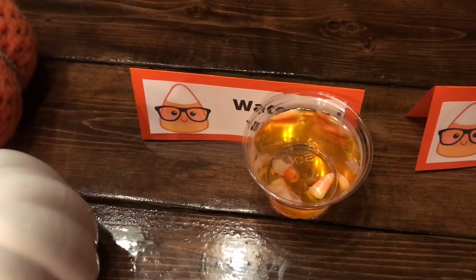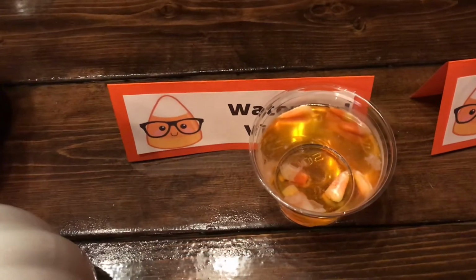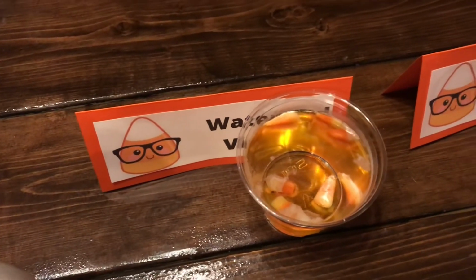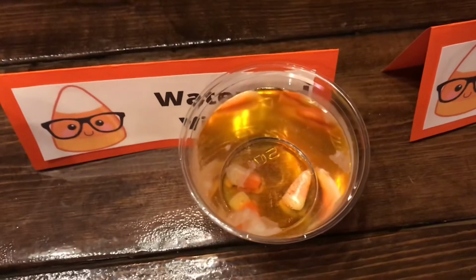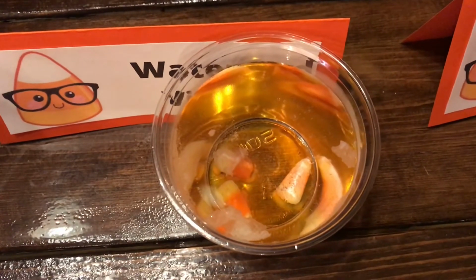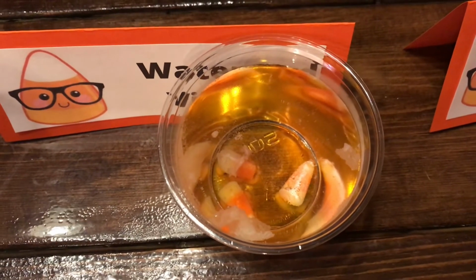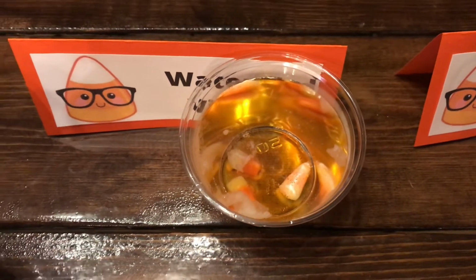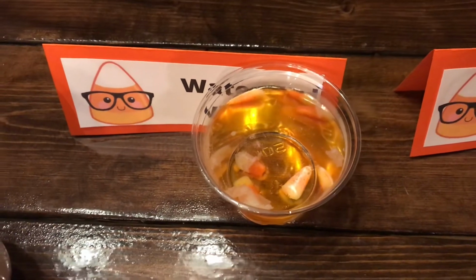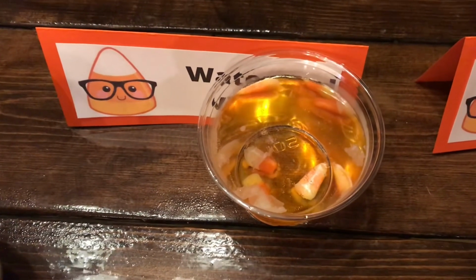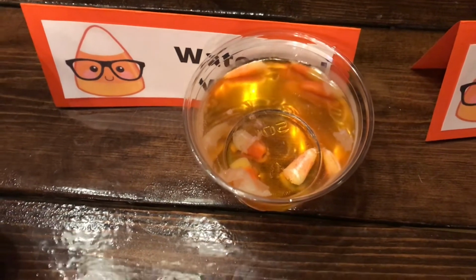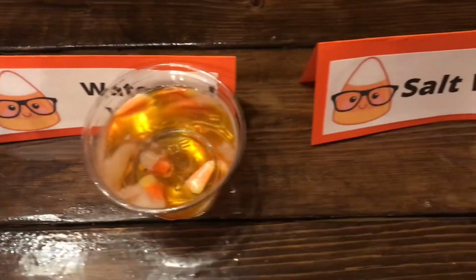All right, kindergartners, check it out. 10 minutes later, and in the water and vinegar, look at our candy corn. Do you see the bubbles coming off of it? And the water is turning orange. I wonder how long it's going to take for our candy corn to completely dissolve. I wonder what your guesses are.